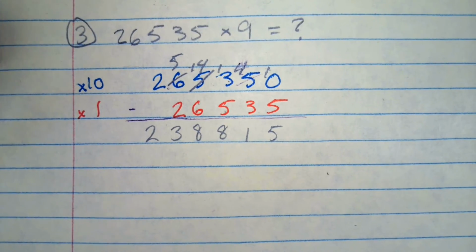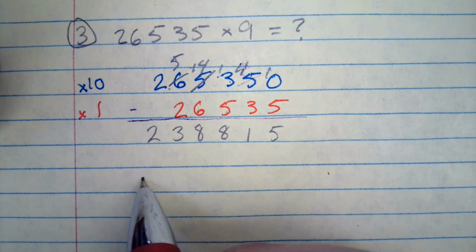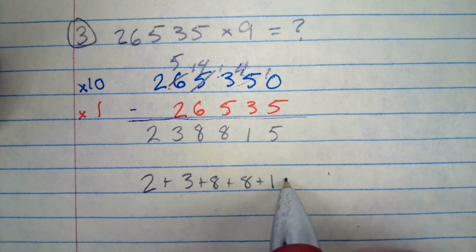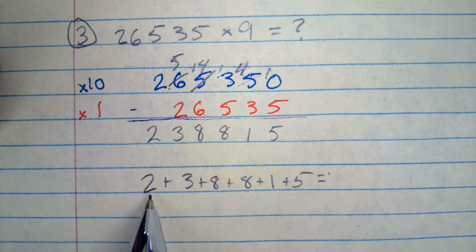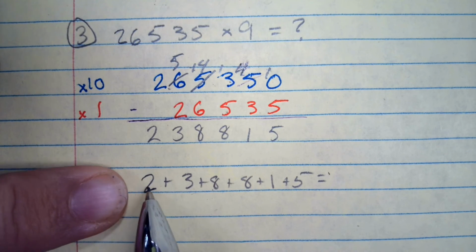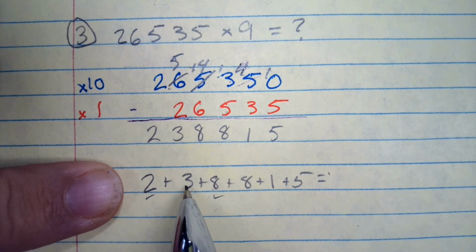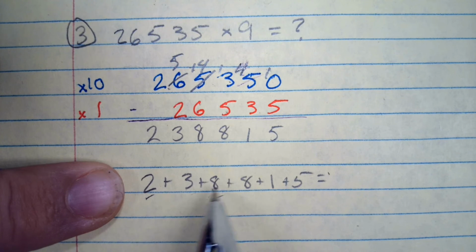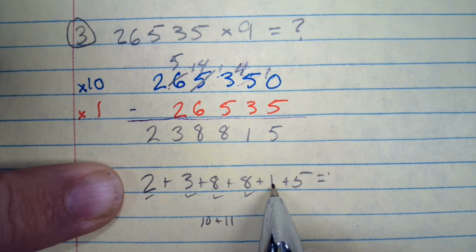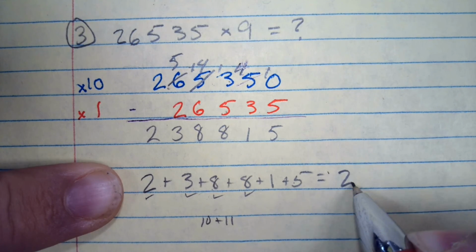Let's double check to make sure that I've done my calculation correctly. 2 plus 3 plus 8 plus 8 plus 1 plus 5 gives me, let's see, I can get a 2 and an 8 combined. That's 10. Check, check. So 10 plus 11 is 21, 22, 27.